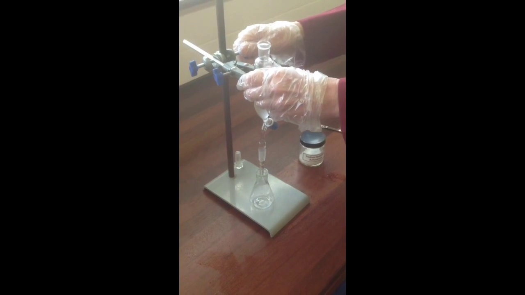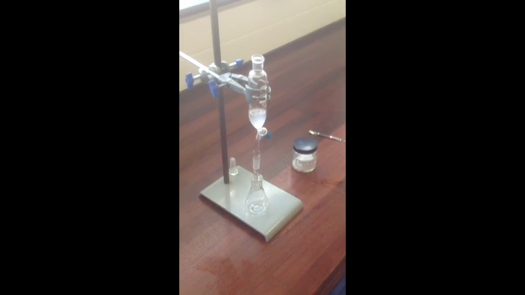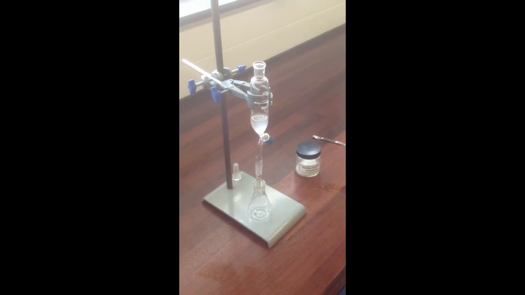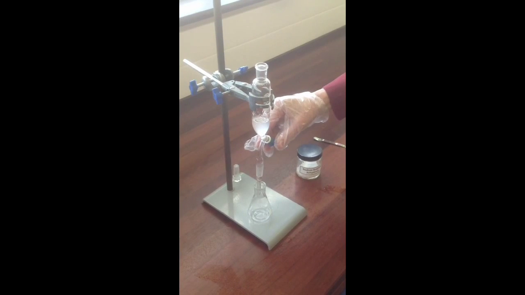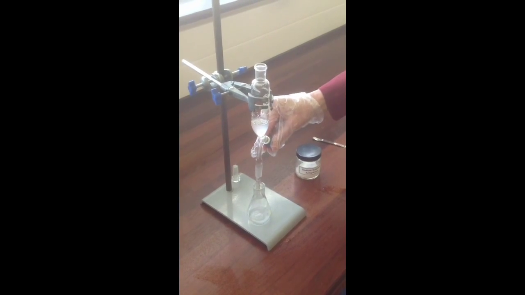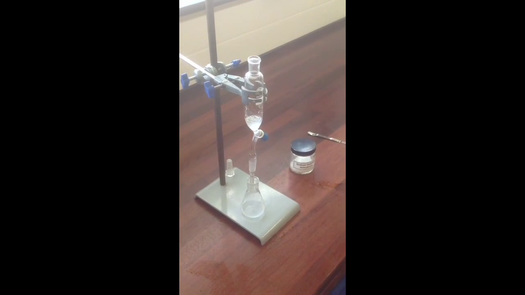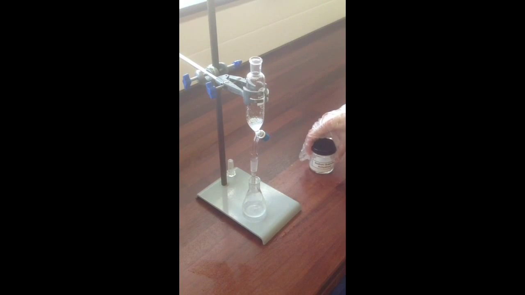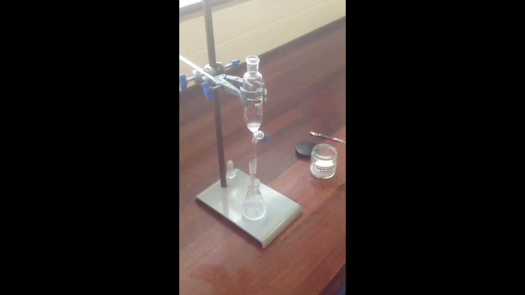We're going to transfer the product into a small 50 centimeter cubed conical flask for this purpose. So we'll lower the separating funnel down so that we're confident of catching all our product, and we can just drain the product into the small 50 centimeter cubed conical flask. So just open the tap to let the crude product drain in.